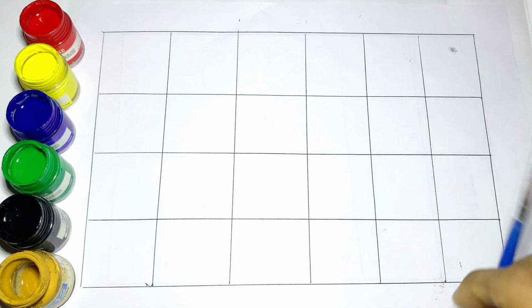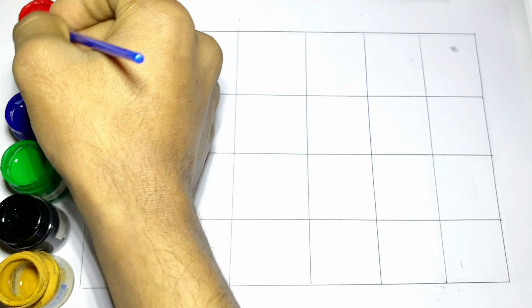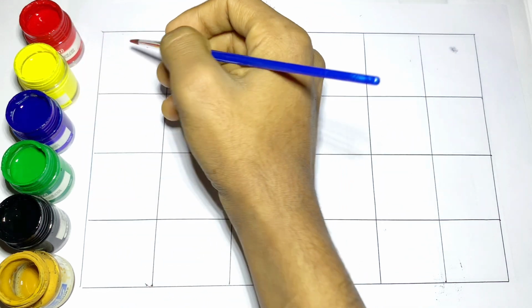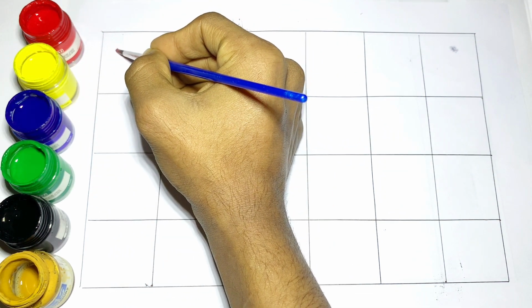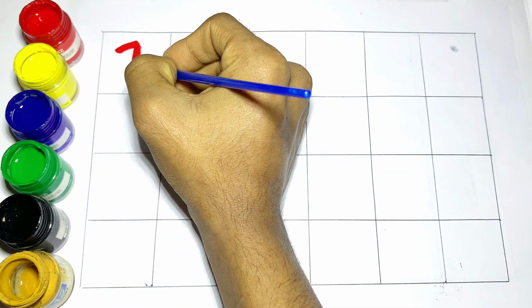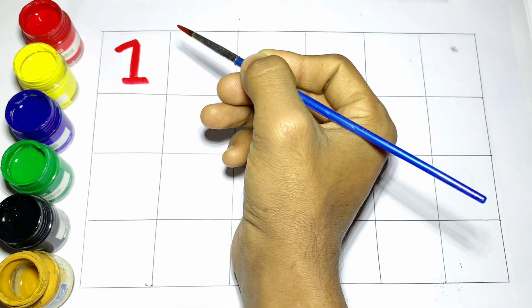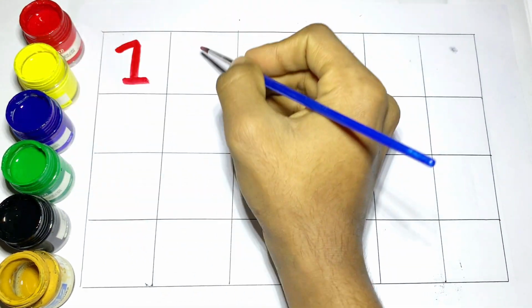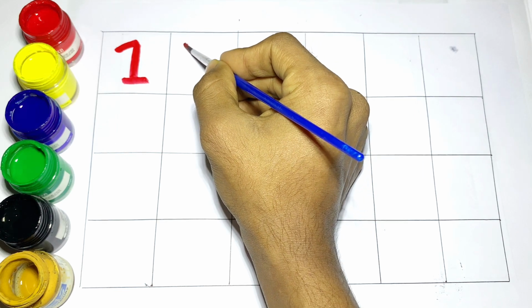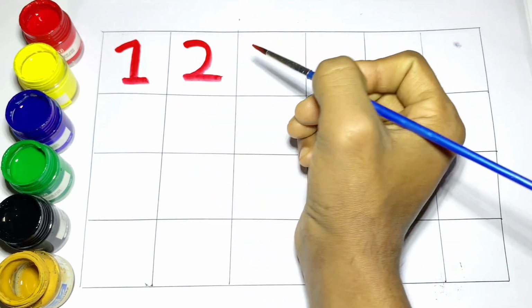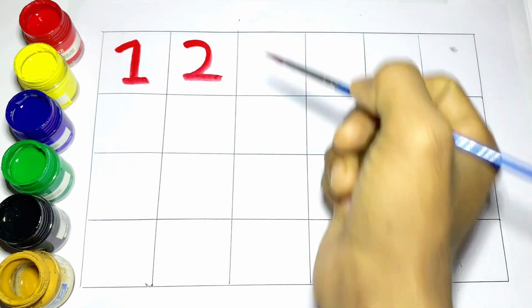Kids, now we coloring numbers. Kids, first we draw 1. The numbers of 1 and use red color. O-N-E, 1. Kids, again use red color and draw 2. T-W-O, 2. And again use red color.